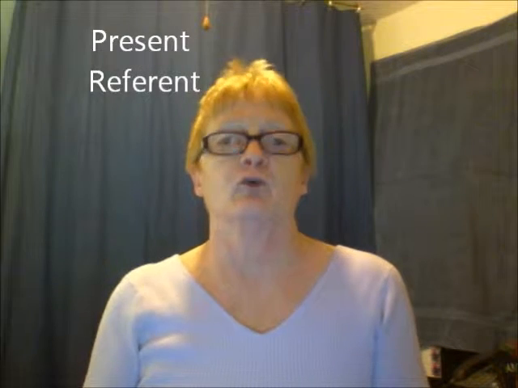Now, a concept related to reference is indexing. Indexing is when you point with your index finger, strangely enough, at a person, a place, or an object in the signing area. And we call this using a present referent.